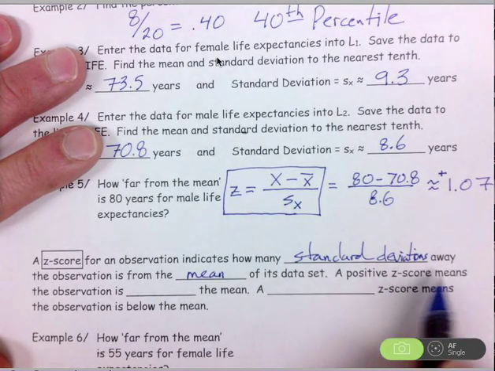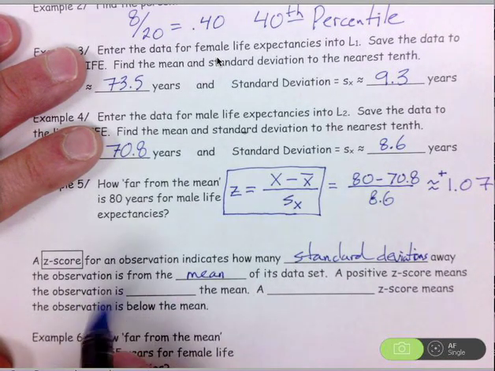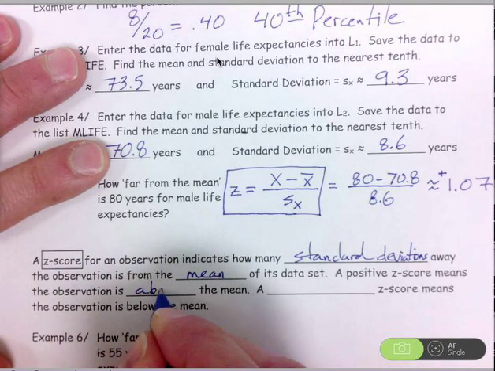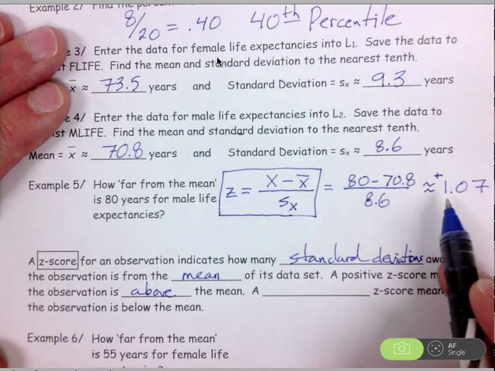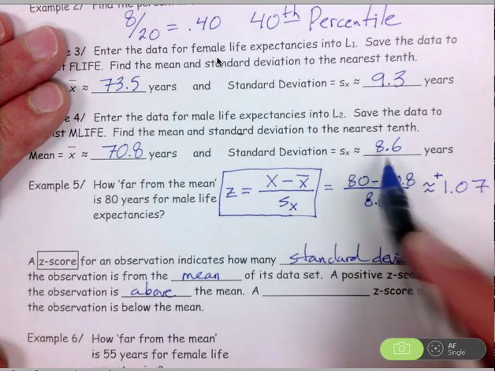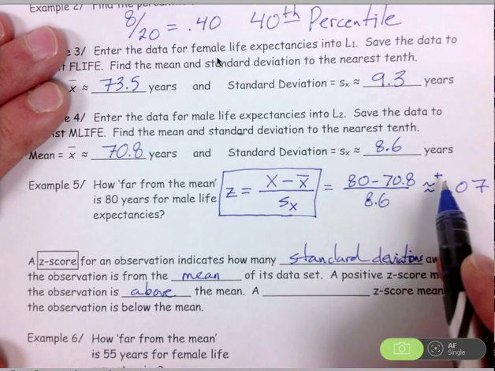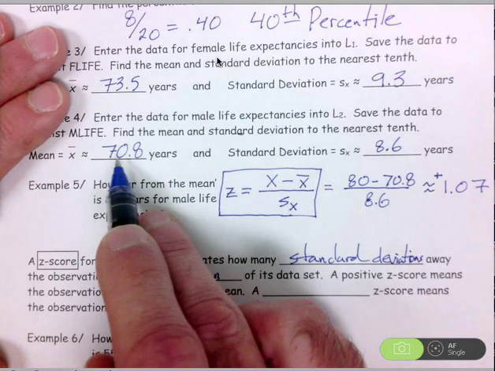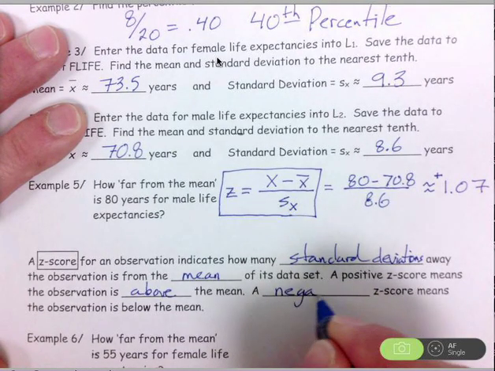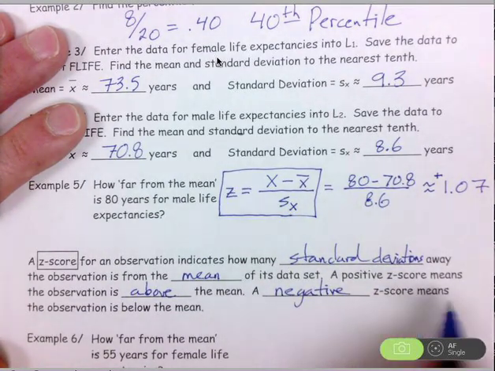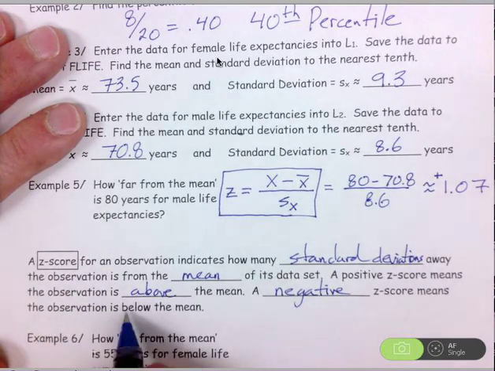A positive z-score means the observation is above the mean. That's what we saw here, a z-score of positive 1.07. That's a little more than one standard deviation above the mean. 80 is one standard deviation above the 70.8 mean. So a negative z-score then, a negative z-score means the observation is below the mean.